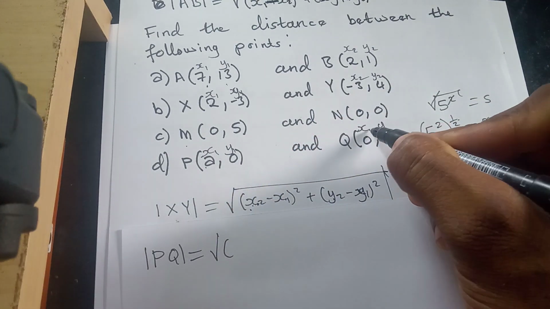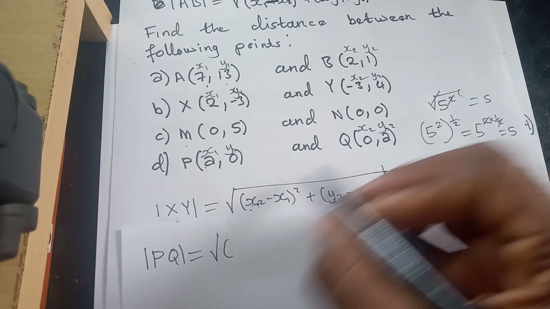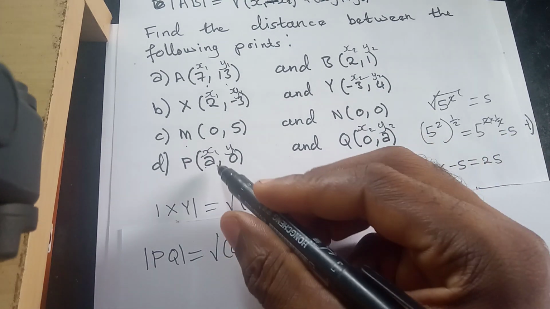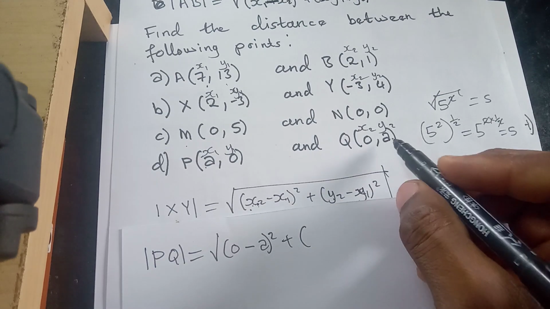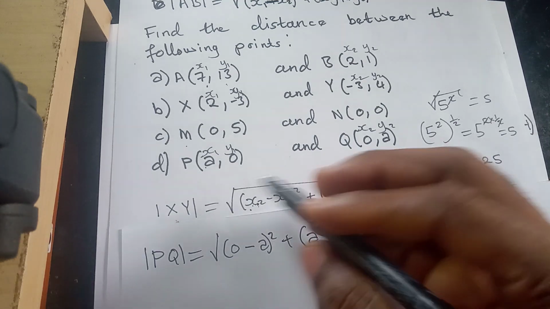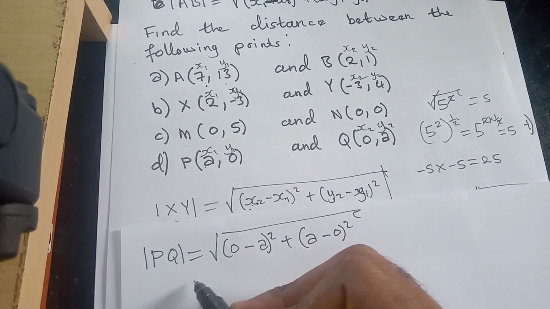So these will be our 1s, these will be our 2s. So our x2 will be 0 minus our x1, which is a, and then you square, plus our y2, which is a, minus our y1, which is 0, and then you square.